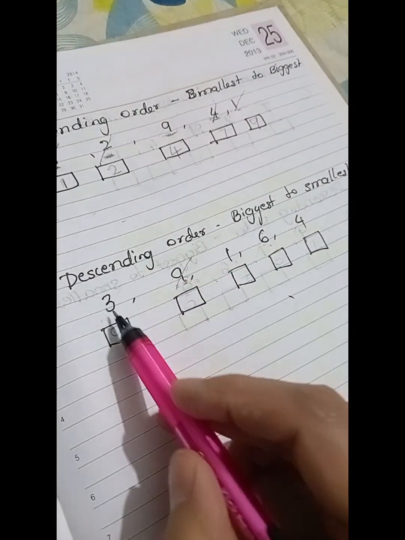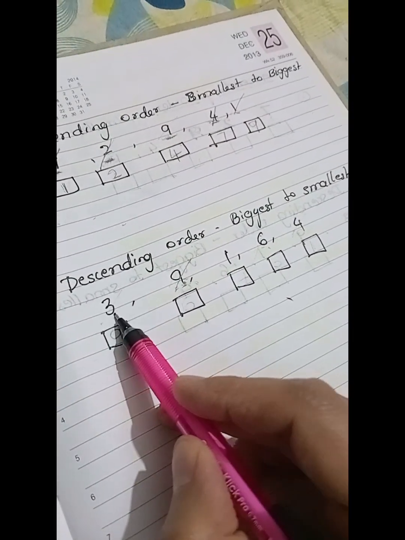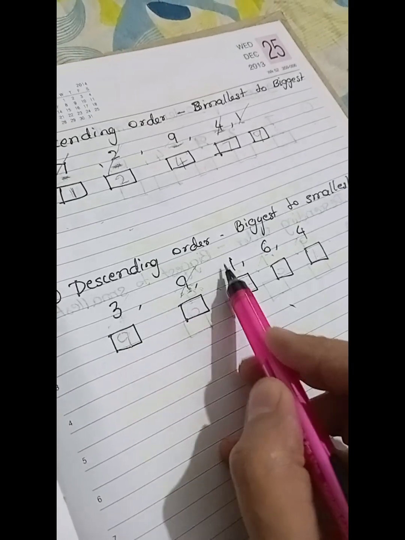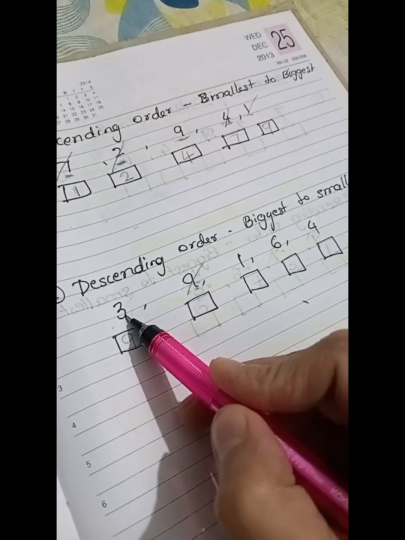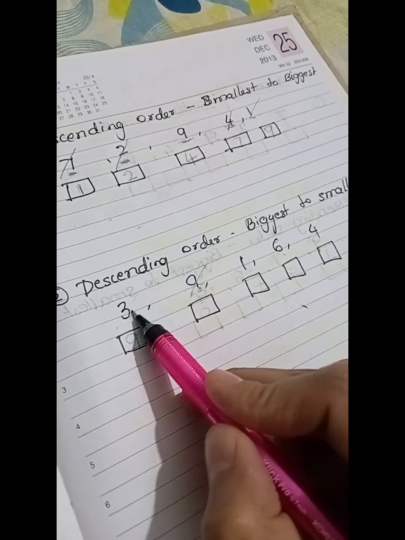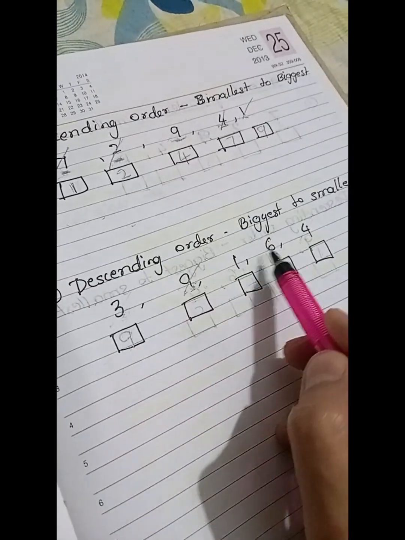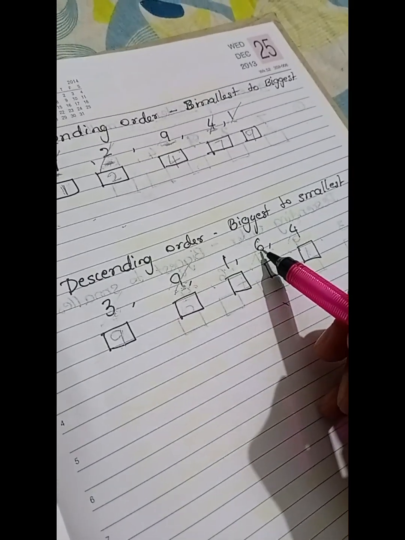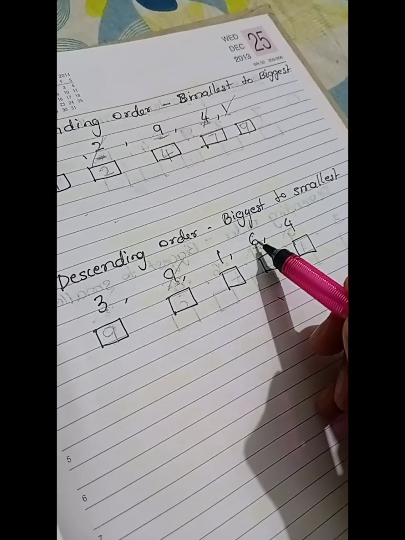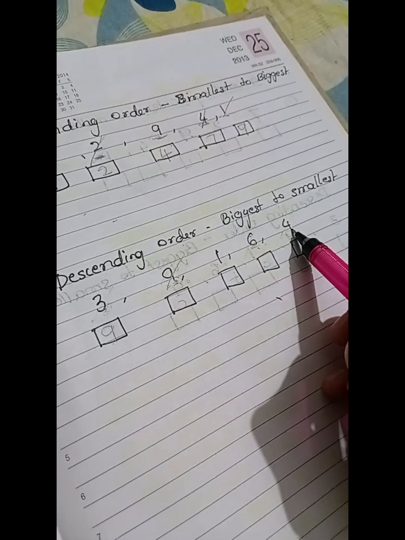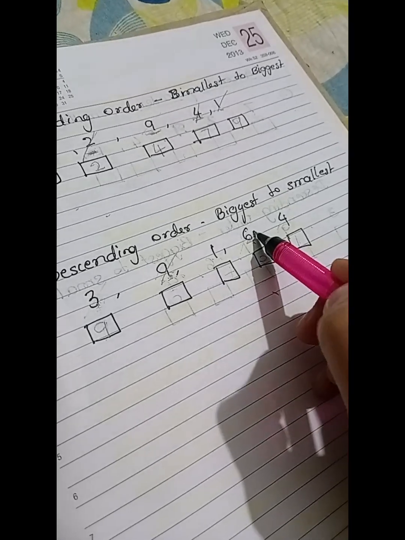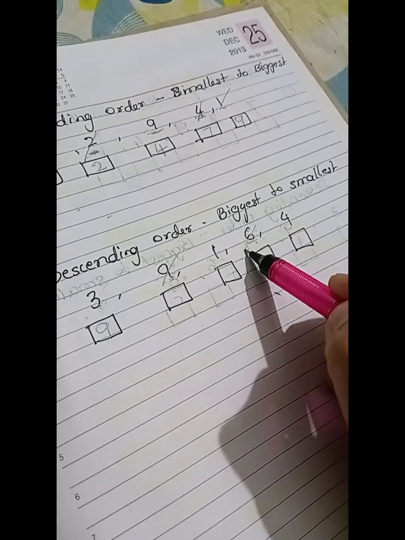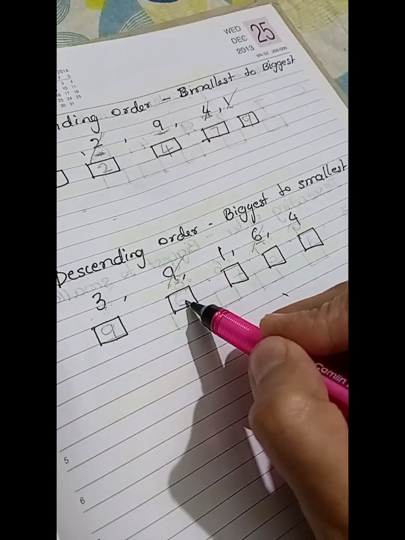Now let the child compare the remaining digits. First take the 3. 3 compared to 1, which is the biggest number? 3 is the biggest number. Next, compare the 3 with the 6. Among 3 and 6, 6 is the biggest number. So now consider the biggest number and compare it with the next remaining number. So 6 and 4. Among 6 and 4, 6 is the biggest number. Cross the number 6 and allow the child to write 6 in the next block.